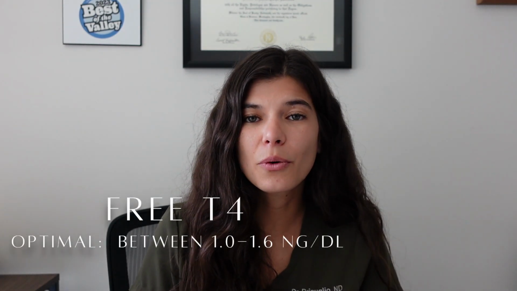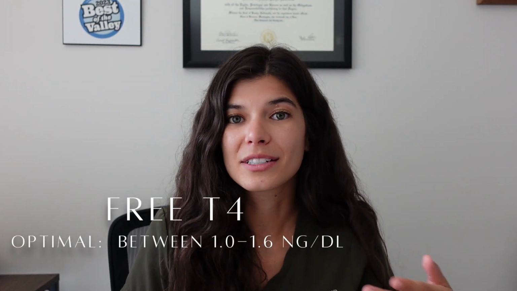For free T3, I usually like it above 3. That's a great value for me. So if I see it even floating around 2.6, I'll definitely want to do things to optimize that thyroid. For free T4, upper range is going to be desired. So between like 1 and 1.6, we really like to see that in the upper range, if you are looking at your labs right now.